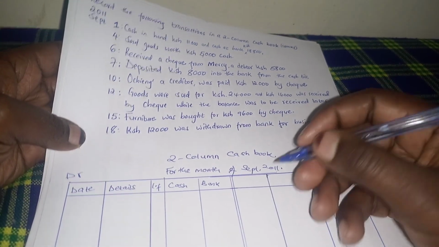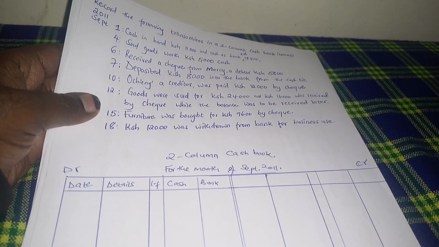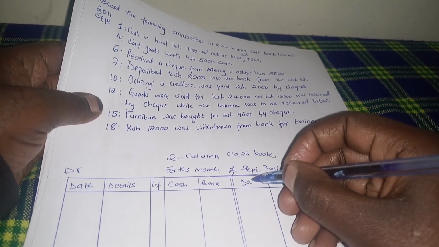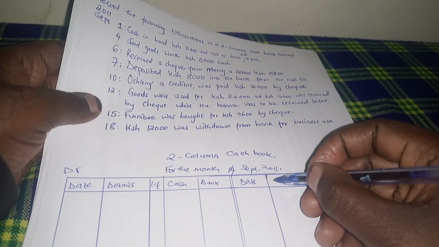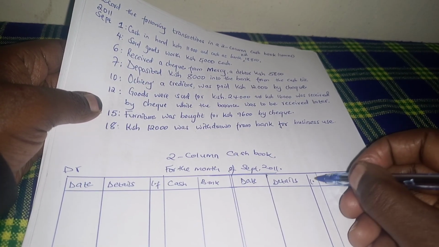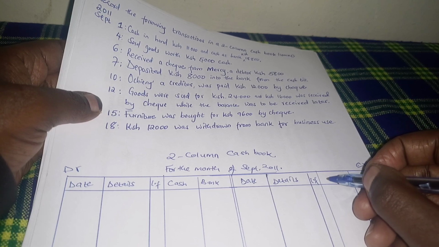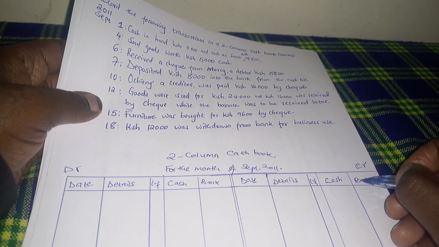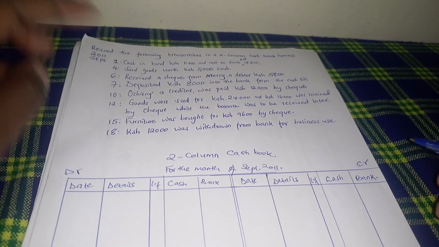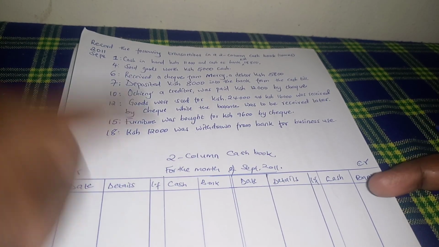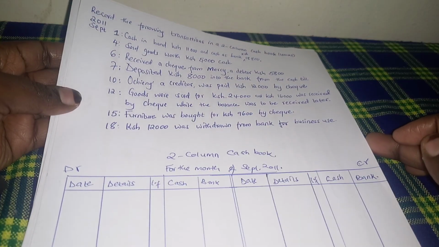The same case happens on this side. Remember, on the debit side we started with cash, so we have to maintain that order.